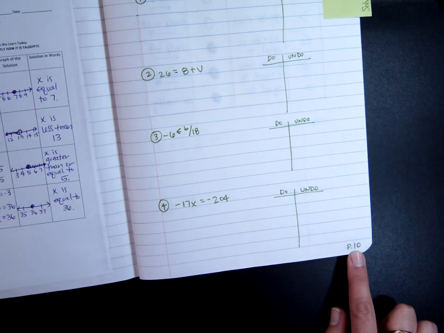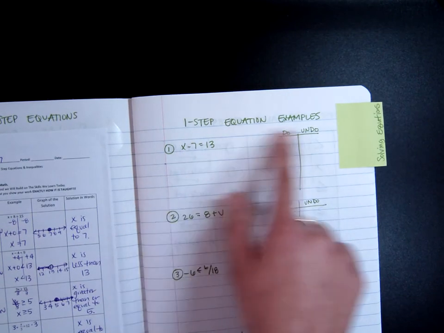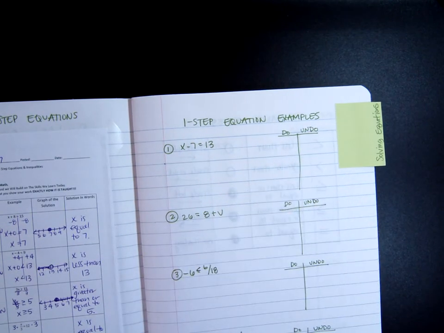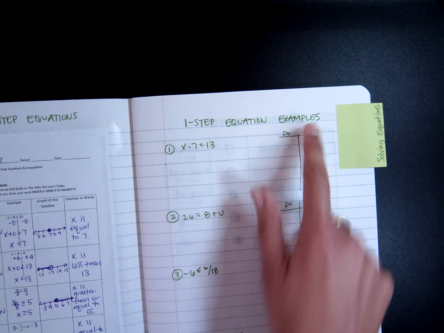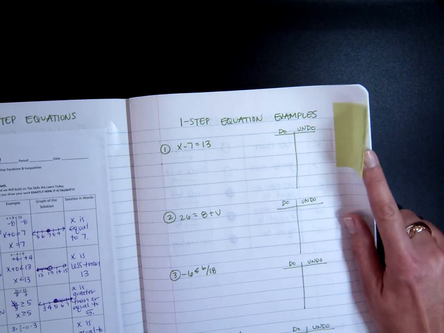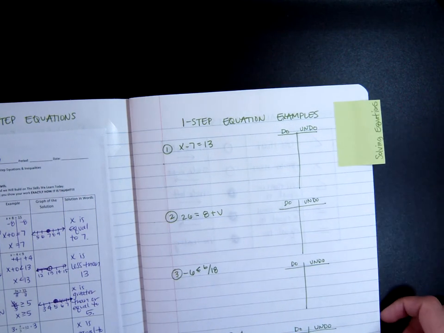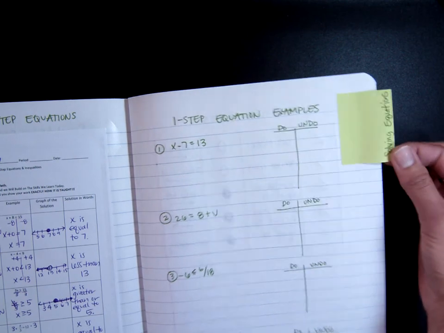On the next page, this is going to be page 10. We are going to label this One-Step Equation Examples. Again, in the next video, we will come back and do the examples. Right now, I just need you to put the title and the page number. The other thing I gave you in class was little sticky notes. On this page 10, you're going to make what we call a tab.